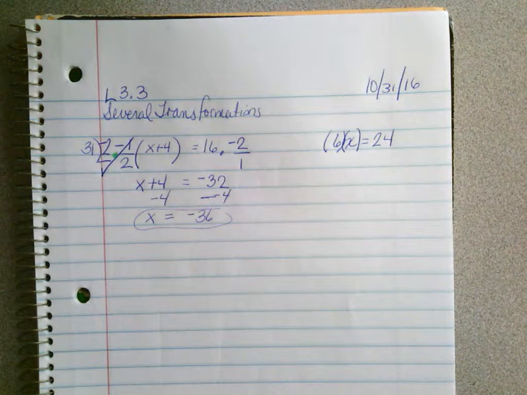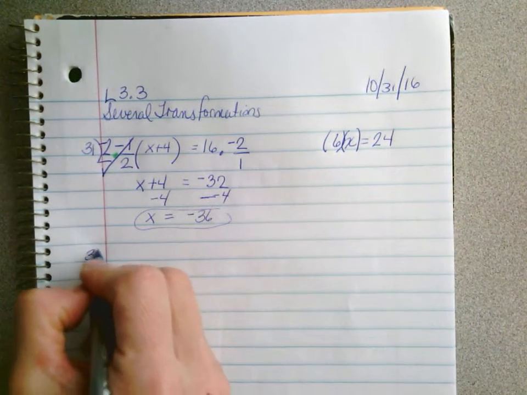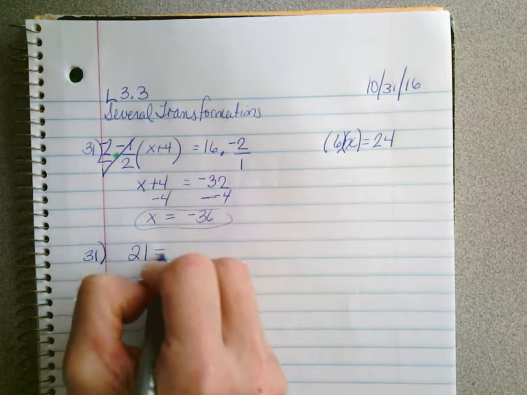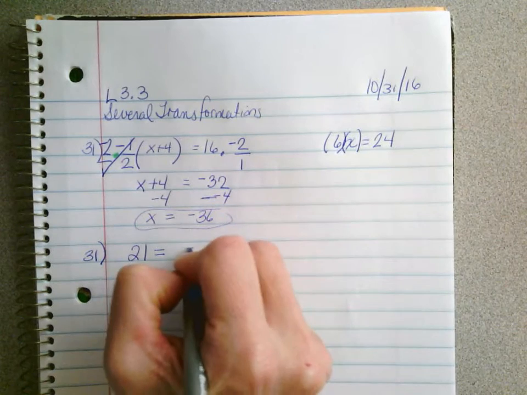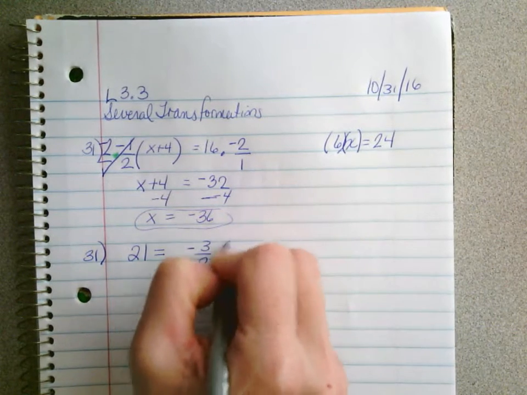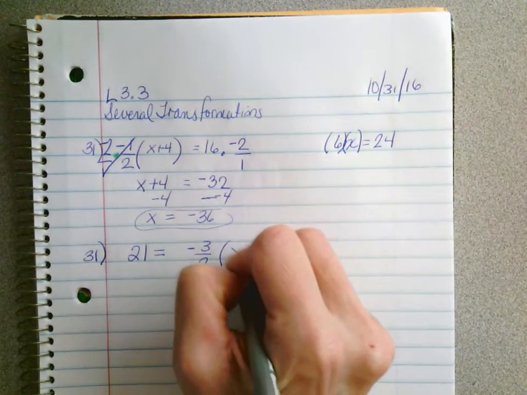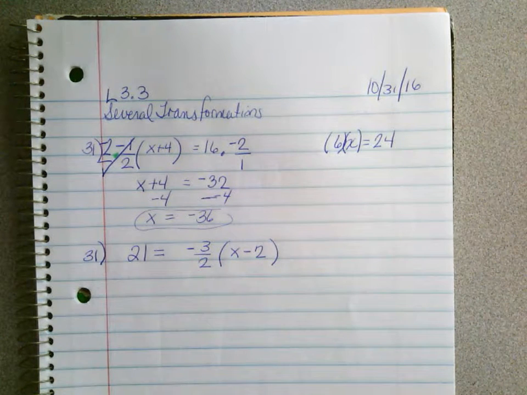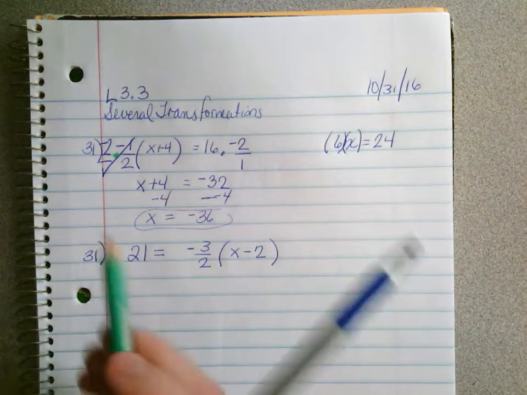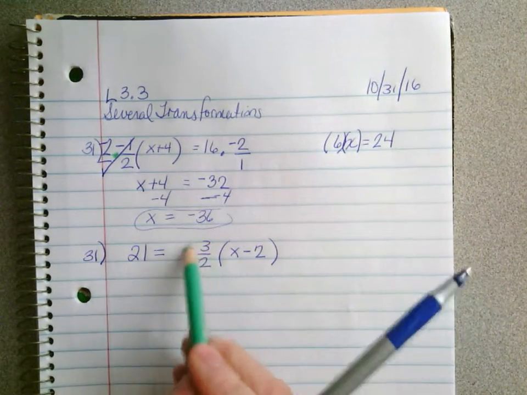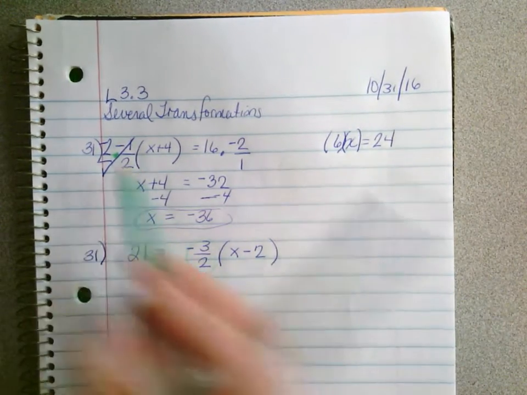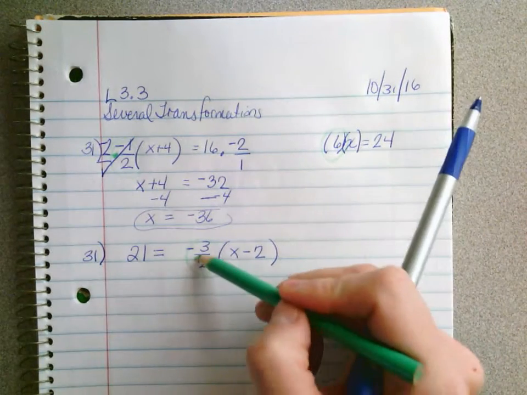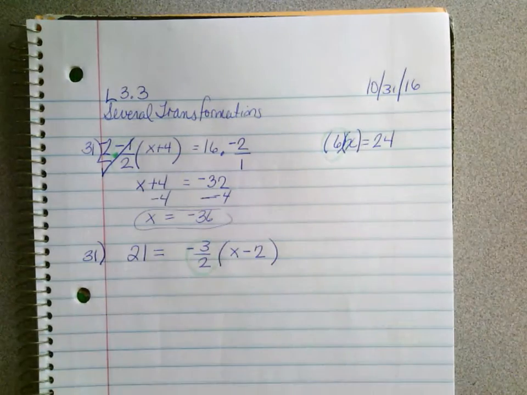I'm going to do another one with you just for fun. It's number 31, and what it says is 21 is equal to negative 3/2 x minus 2. Just like we thought of this like the 6 and we divide it out, we're going to do the same thing here, multiplying by its reciprocal.